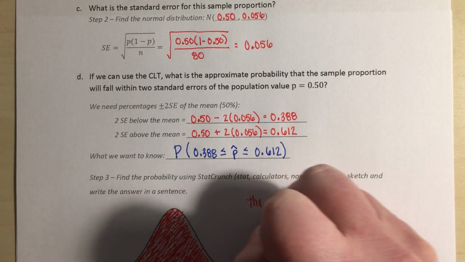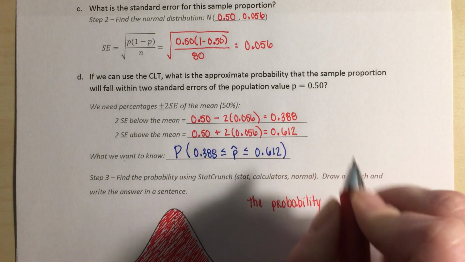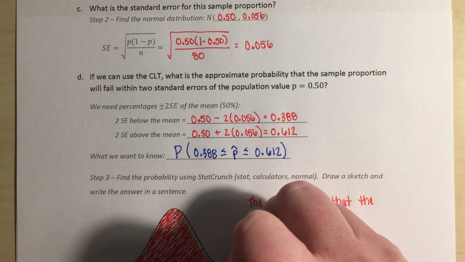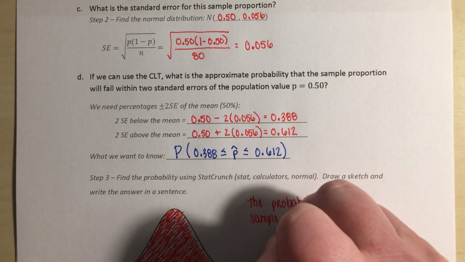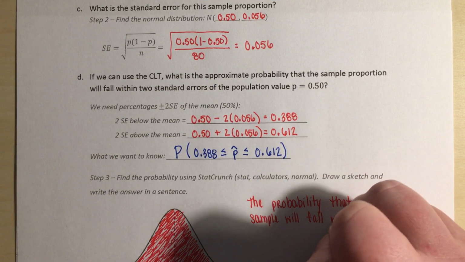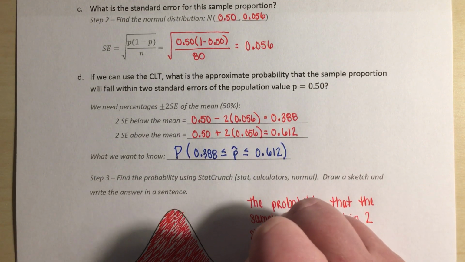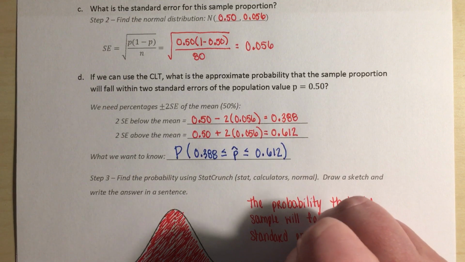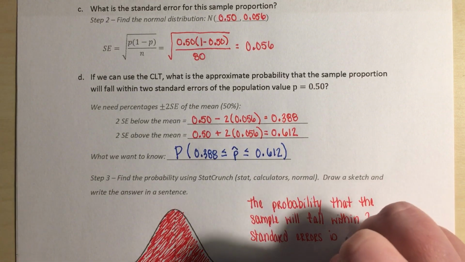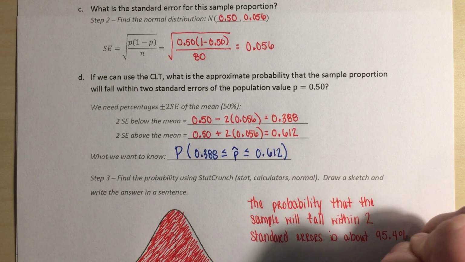So the probability that the sample will fall within 2 standard errors is about 95.4%.